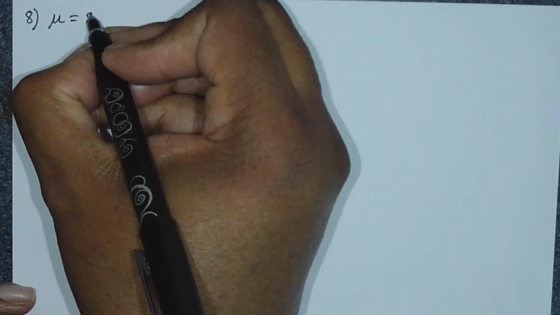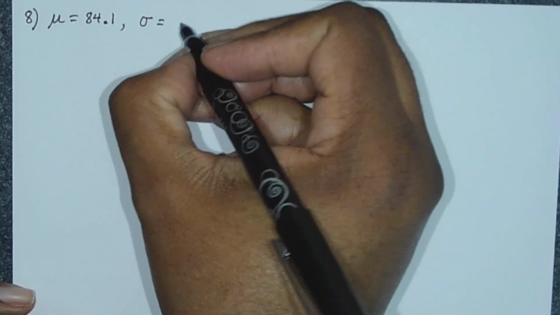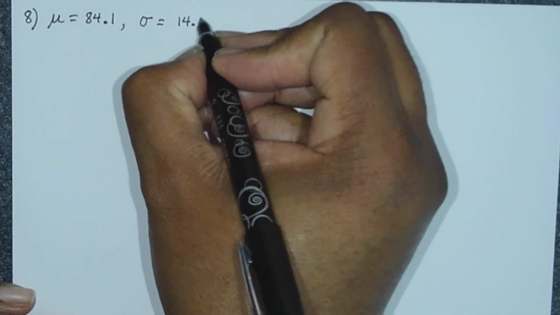So in problem number 8, here we have a mean, which is the Greek letter mu, of 84.1, and the standard deviation, sigma, of 14.0.